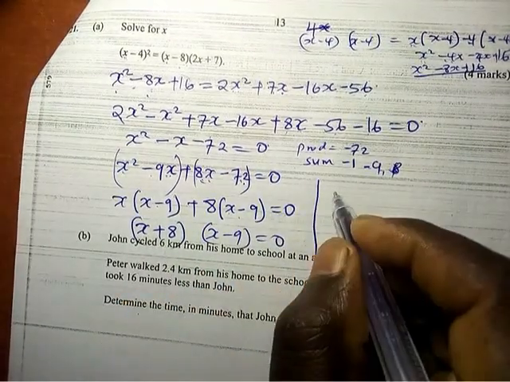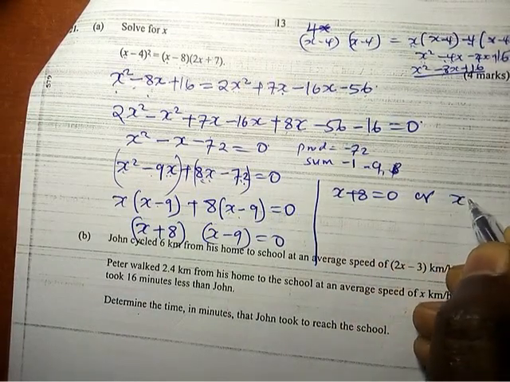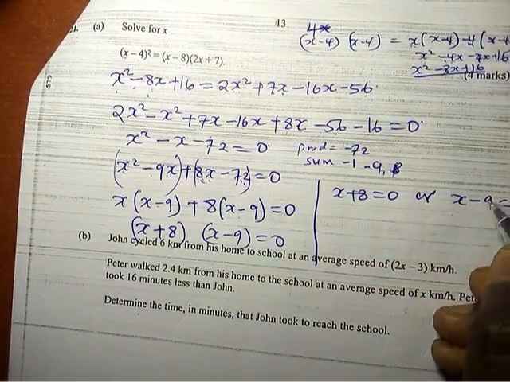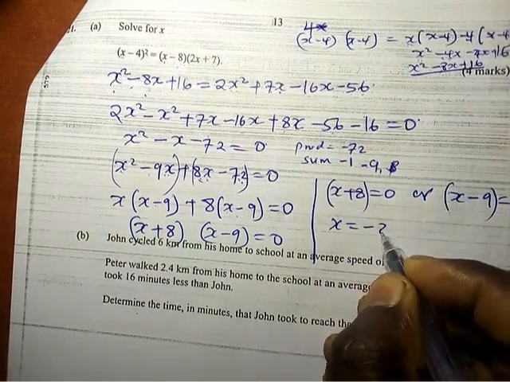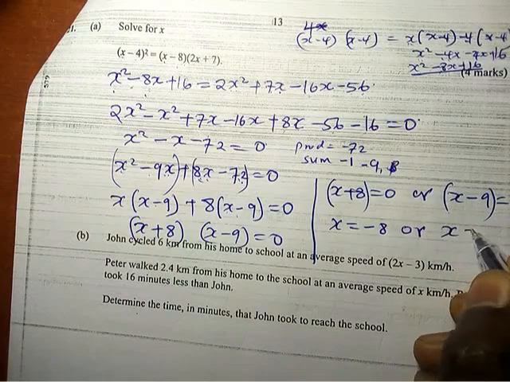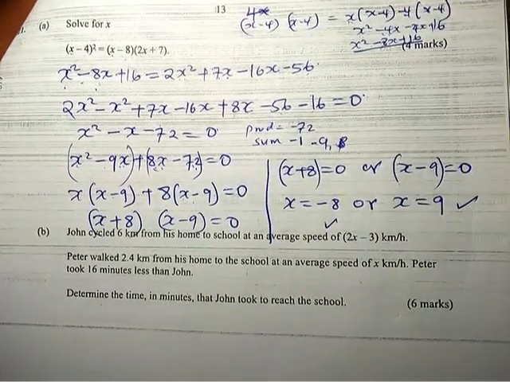So x plus 8 equal to 0 or x minus 9 equal to 0. So x is equal to negative 8 or x is equal to 9, and you get your values there.